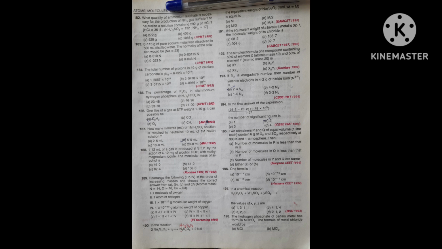Today I will continue from the last class. I have discussed up to question number 190. I was discussing selected questions from competitive examinations like IIT and medical. Now I will continue from question number 191.